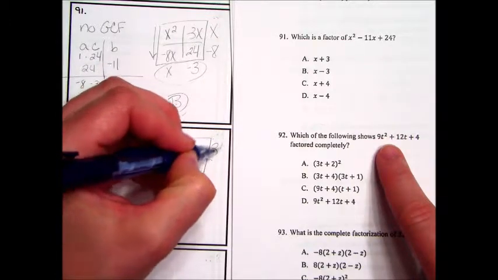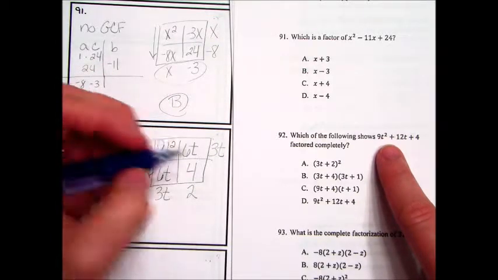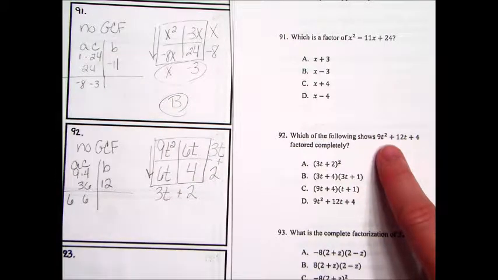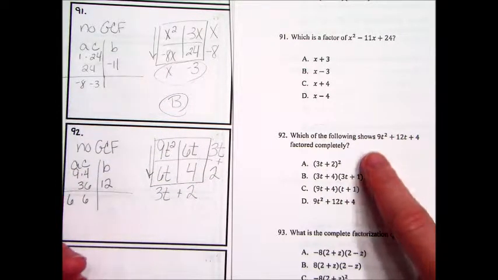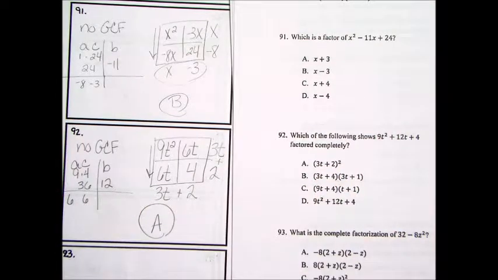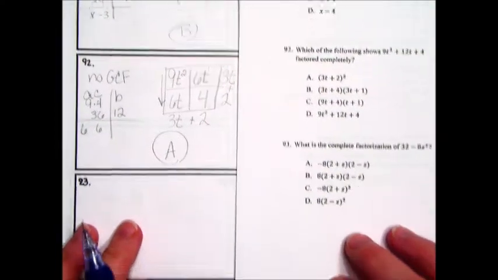GCF going across is 3t. GCF going across is a positive 2. So that would be a 3t plus 2 and a 3t plus 2. So my option is A, because it would be the same thing twice.